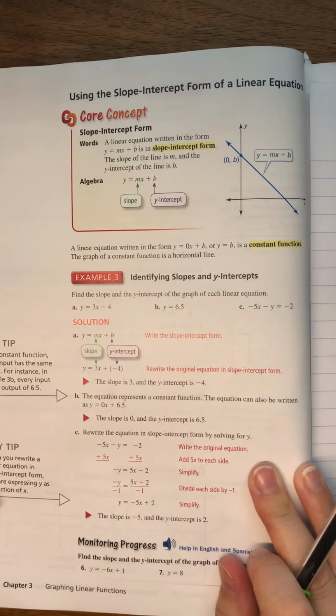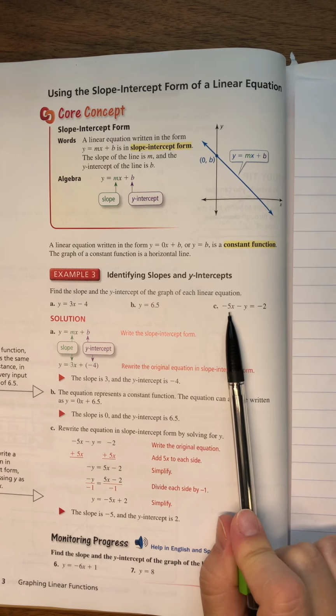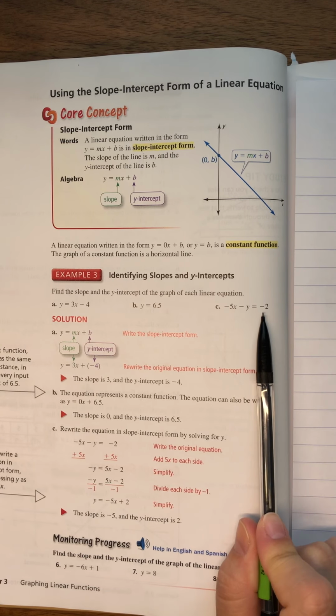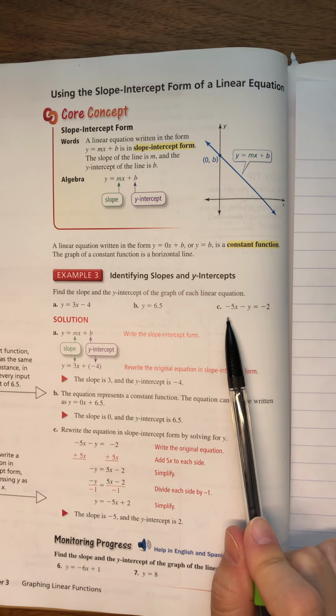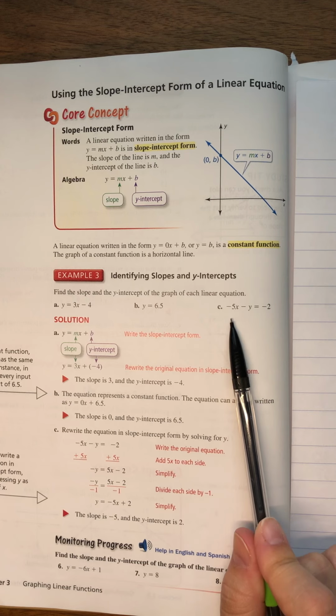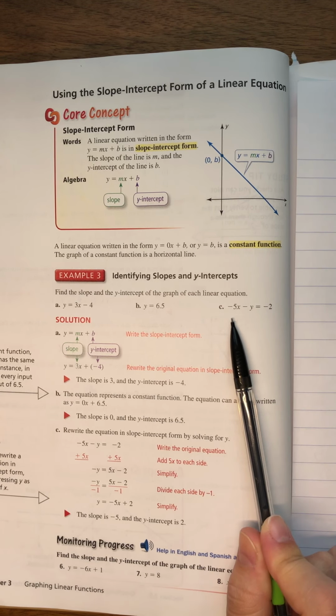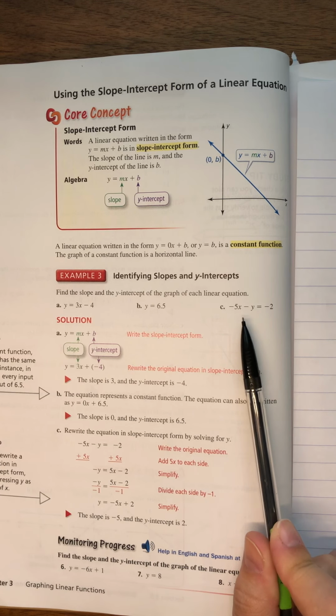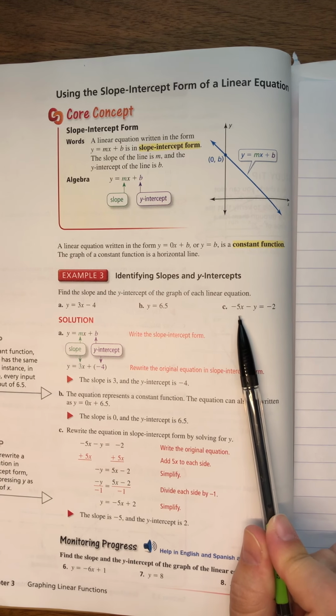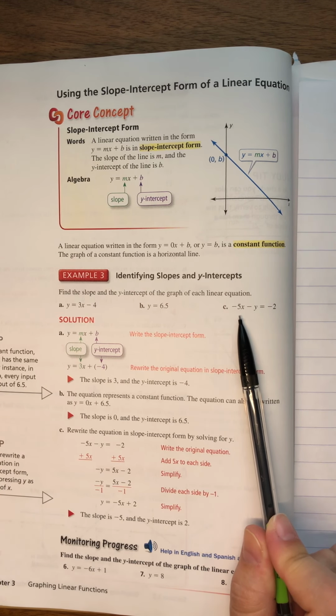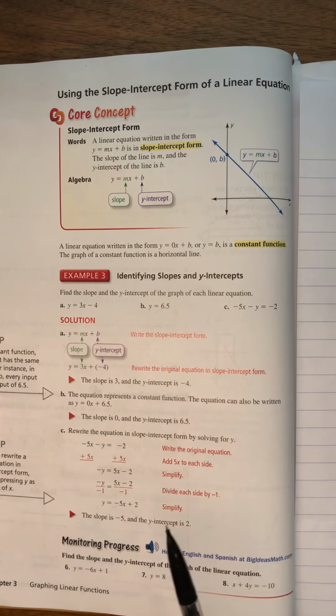Let's talk about letter C. In letter C, negative 5x minus y equals negative 2. In this equation, it is not in slope-intercept form. Because this equation is not in slope-intercept form, we need to first change the equation into slope-intercept form so that we can see the m and the b. So let's look at the steps down here.